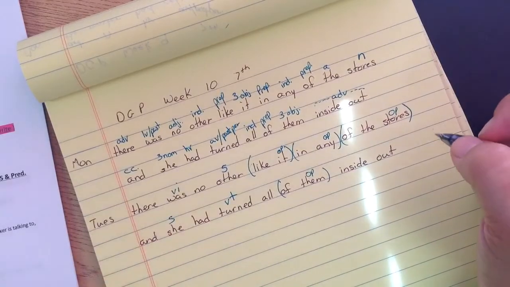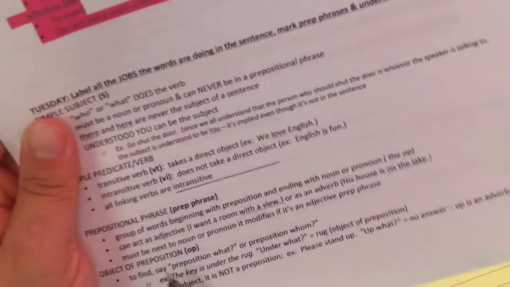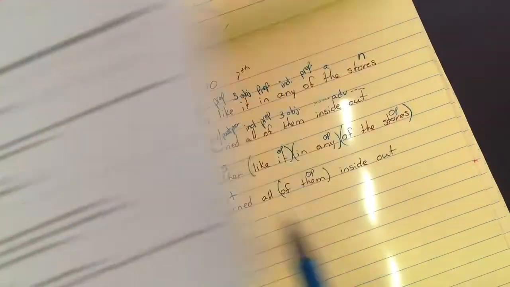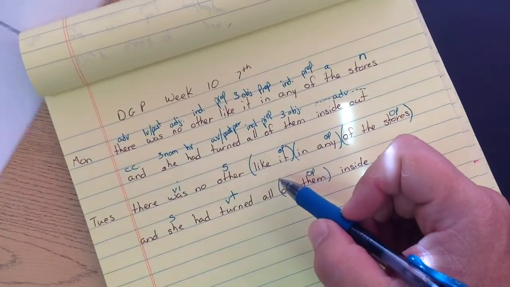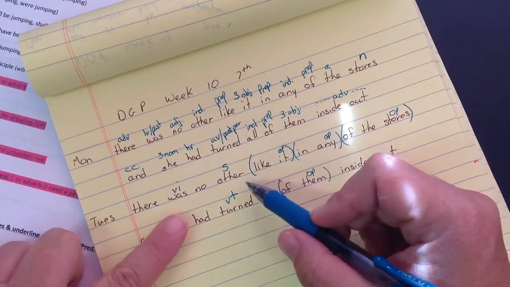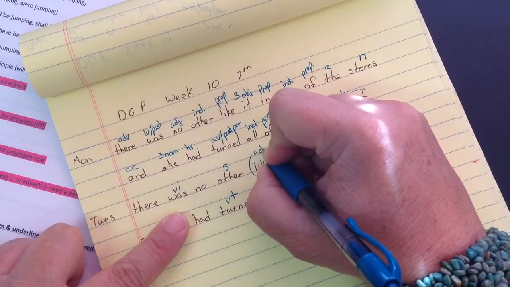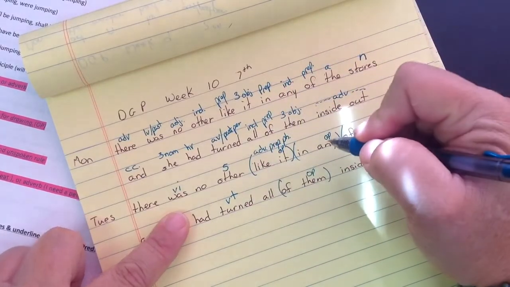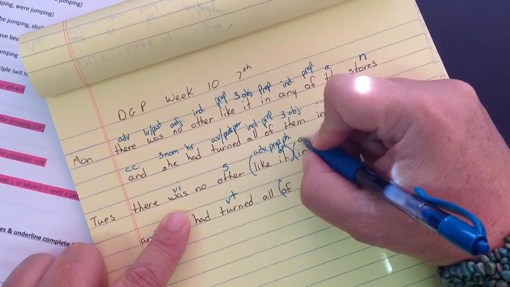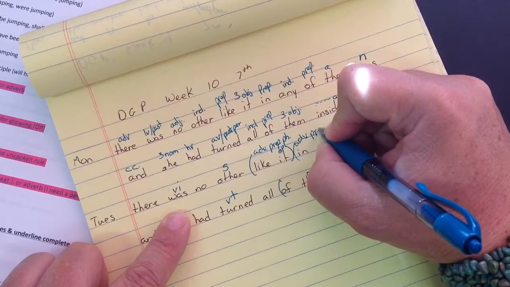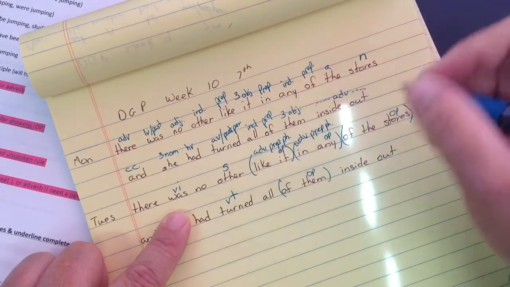Okay, not done yet. For my prepositional phrases, I have to tell whether they are an adjective prepositional phrase or an adverb prepositional phrase. So, like it. What does that describe? It describes how it was, right? So that is an adverb prep phrase. In any, that's where it was. So that's an ADV prep phrase.